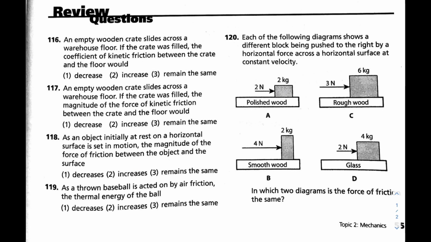So that's one of those you kind of need to know it things. You can look at your reference table, and if you do, you'll notice that all of the coefficients of static friction are higher than the coefficients of kinetic friction. So you can figure it out that way, but here we go.